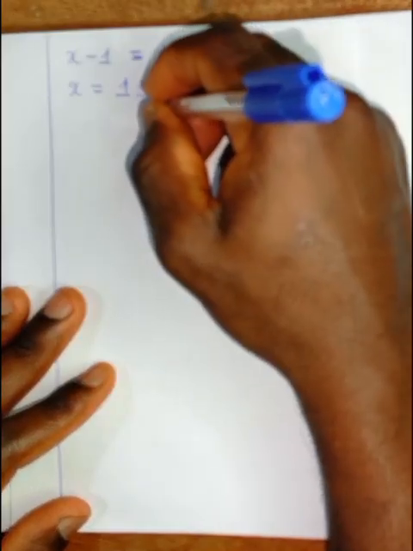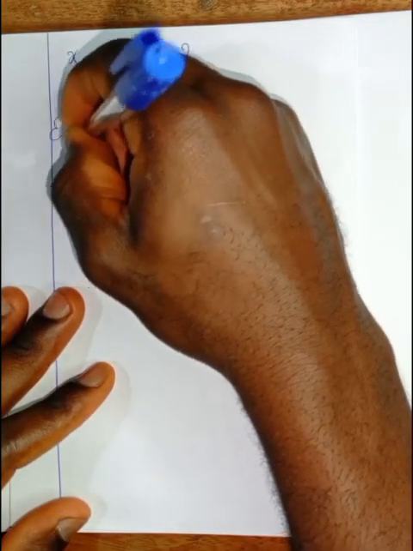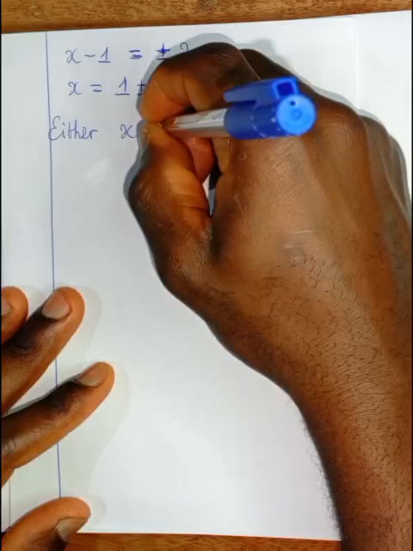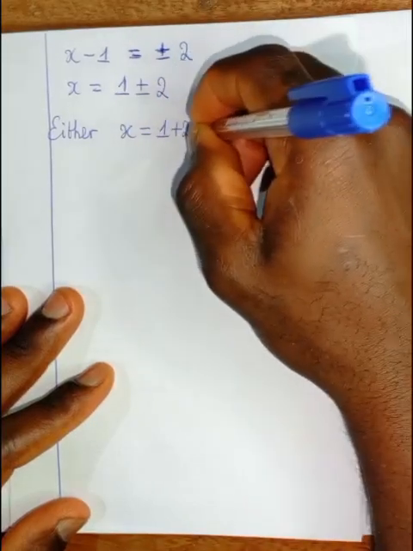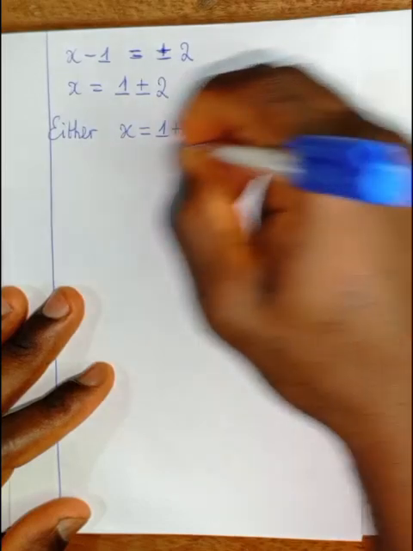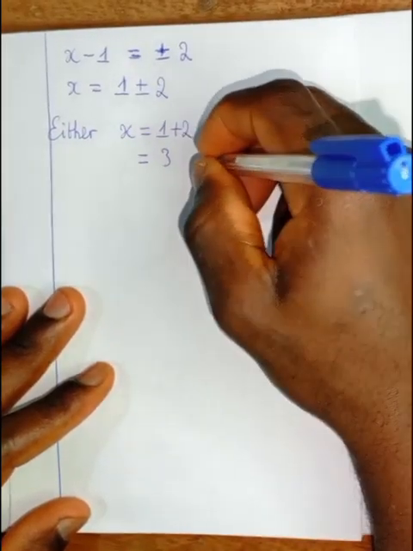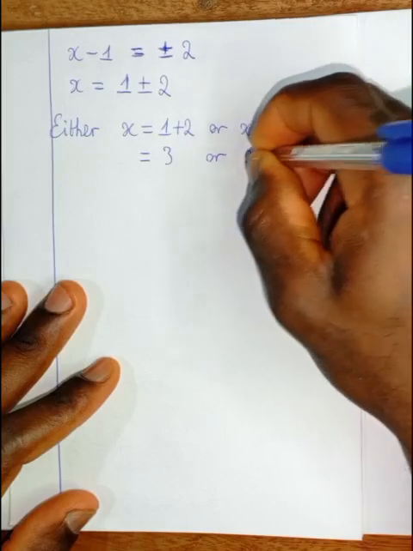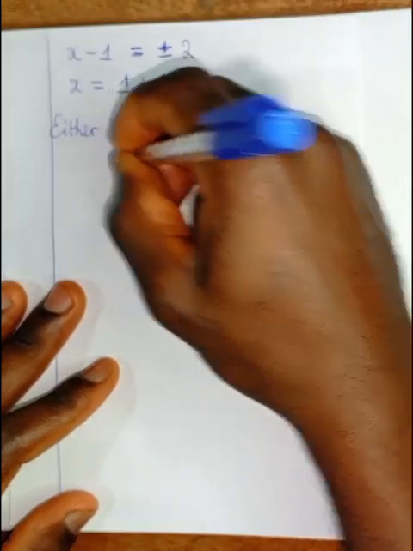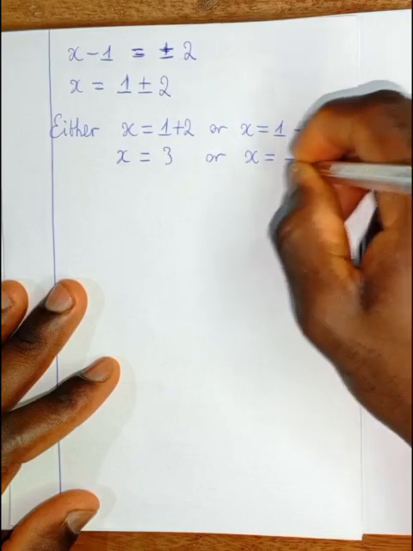You cannot be working with positive and negative at the same time. Either x is equal to 1 plus 2 or x is equal to 1 minus 2. So this will give us x to be equal to 3 or x is equal to 1 minus 2 gives us negative 1.